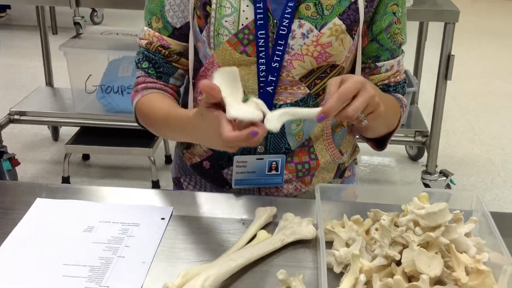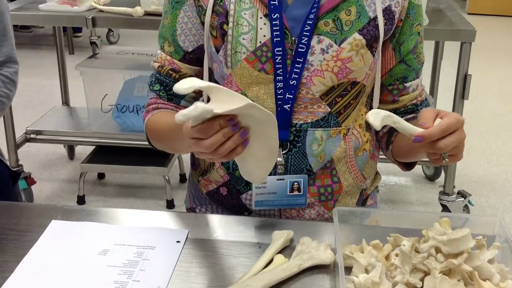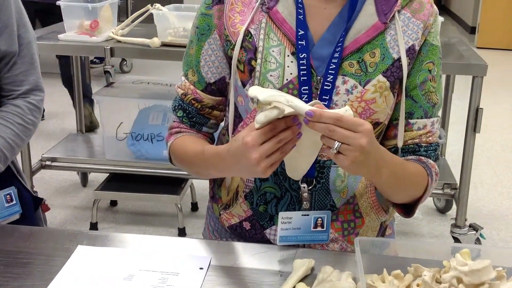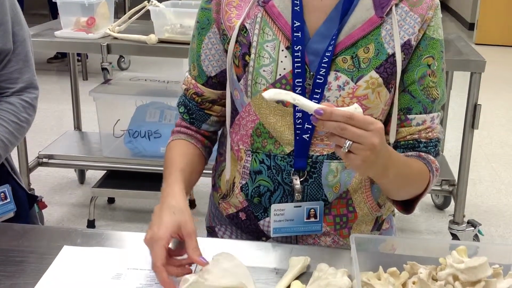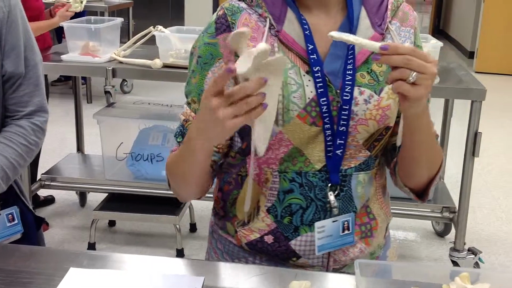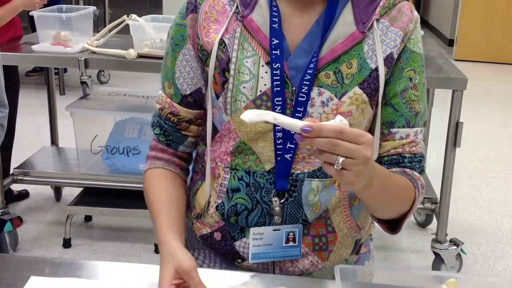So this is the acromial end. They look alike. This scapula is going to go like this. This clavicle is going to go right here, like this. They kind of articulate like that. That's the left, right? That's right. Oh, the right. Oh, okay. Glenoid cavity is going to go out. Okay. So the acromial end here.